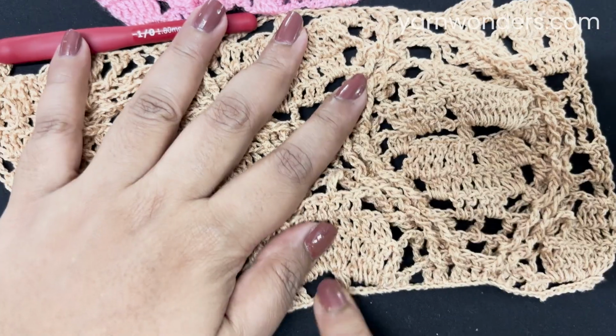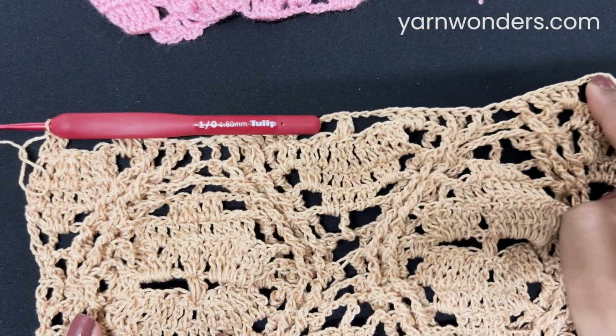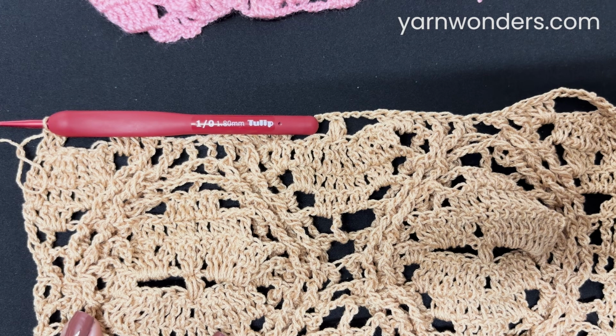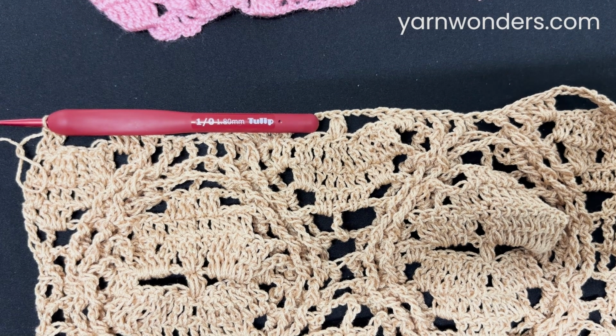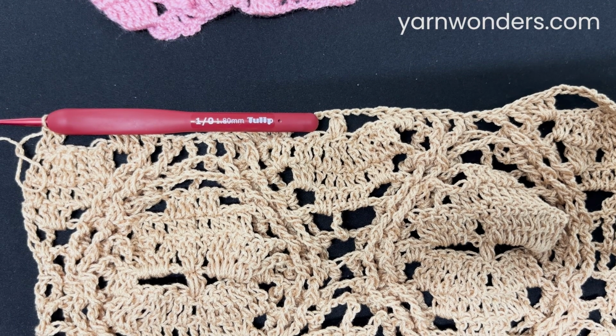So we have actually done row number 1 right here. Now you just have to do row number 2, 3, 4, 5, 6 till 13 to reach the length that you want. Do try out the stitch. Row number 2 to 6 are in the part 1 of this video.